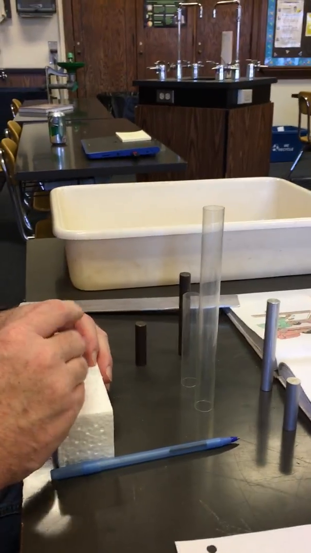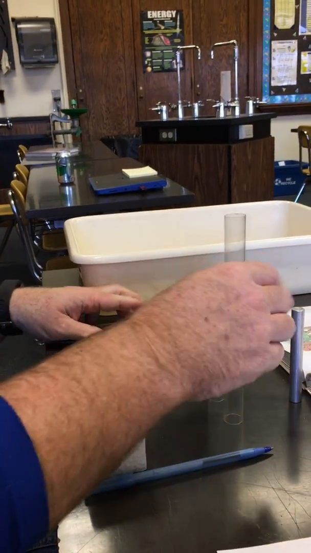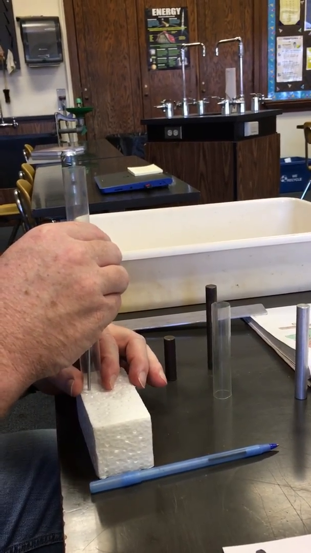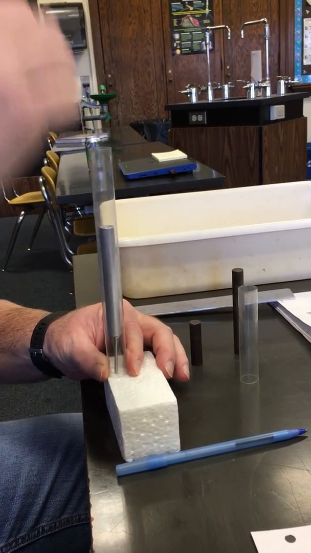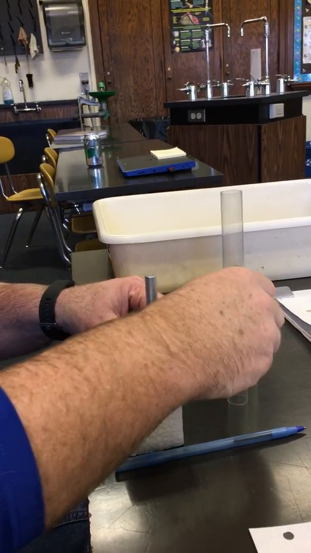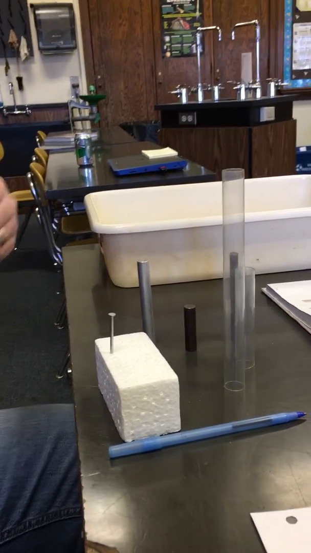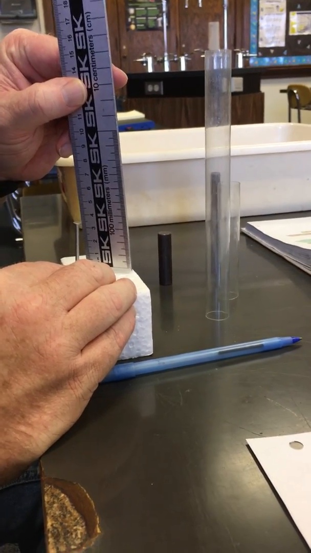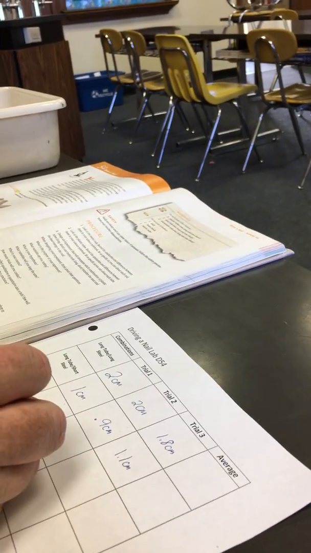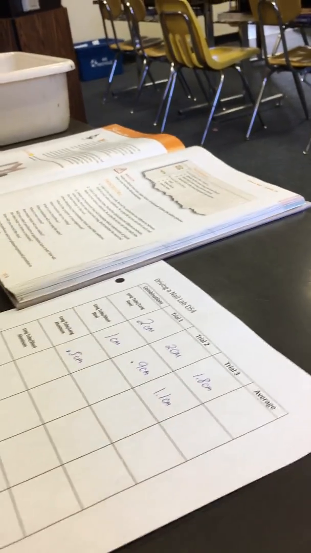Okay, so the next combination we're going to have is the long tube with the long aluminum. Again, 4 centimeters, long tube, firmly over. Again, making sure the rod is on here. We're going to drop it, and then we're going to measure how much energy was transferred into the nail by measuring it. Okay, we're looking at 3.5 as a measurement. So this long tube, long aluminum had a 0.5 centimeter that it drove it into the styrofoam block.